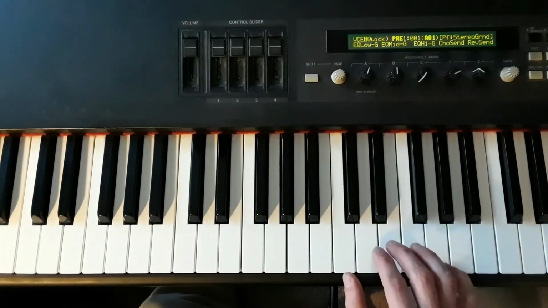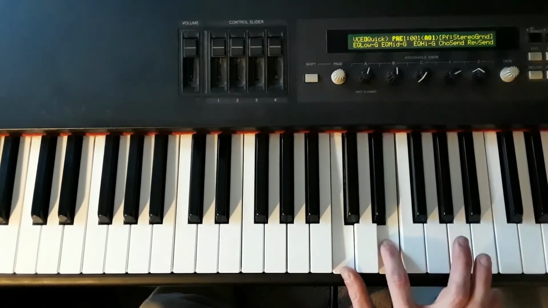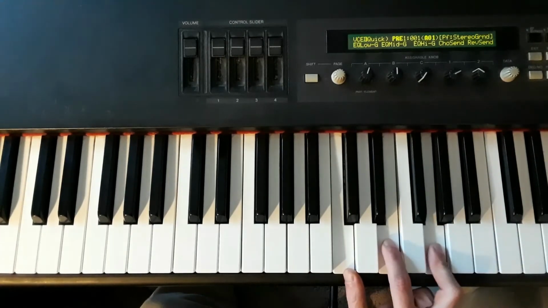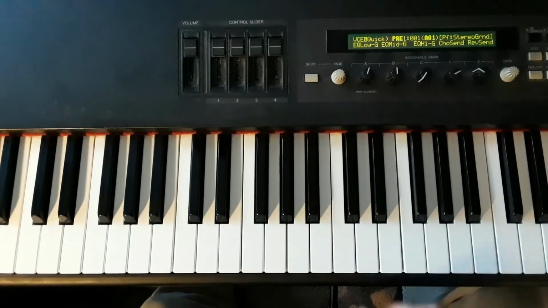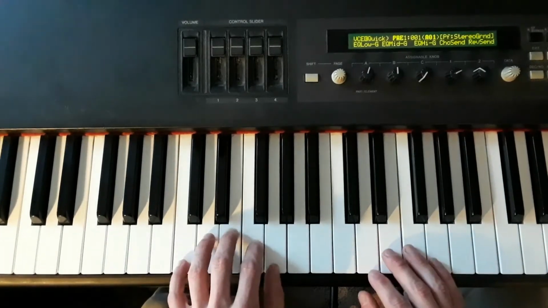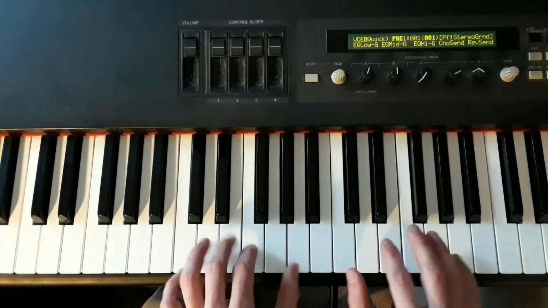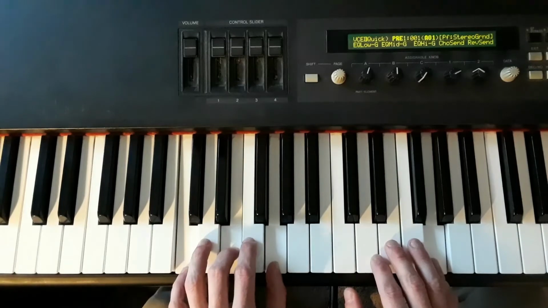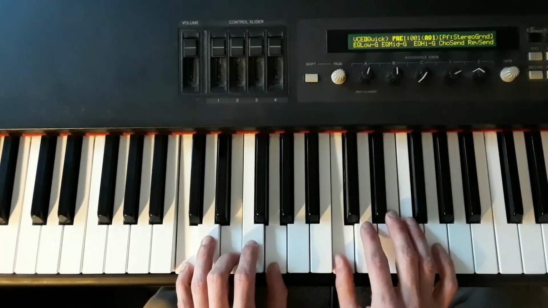And then I use the notes by skipping over each note to get what's called a chord. And then I use those chords with the melody to make fun songs.